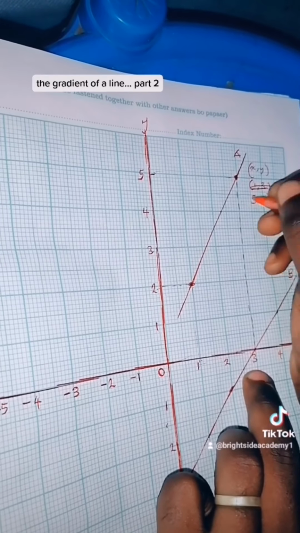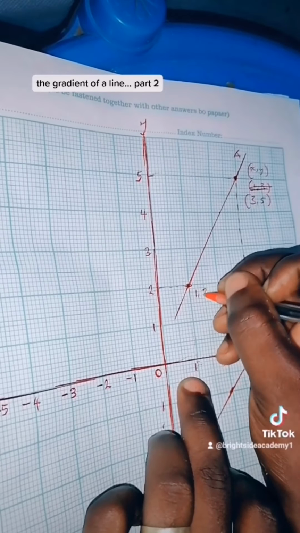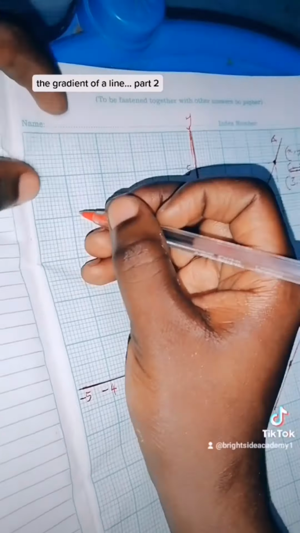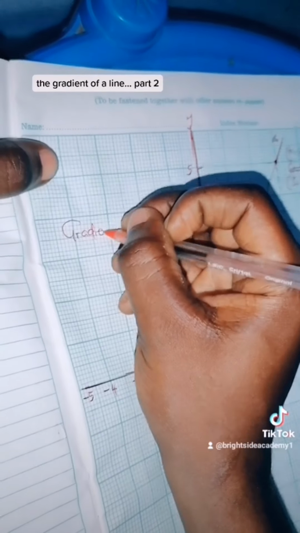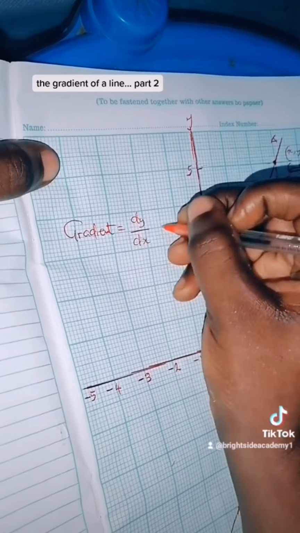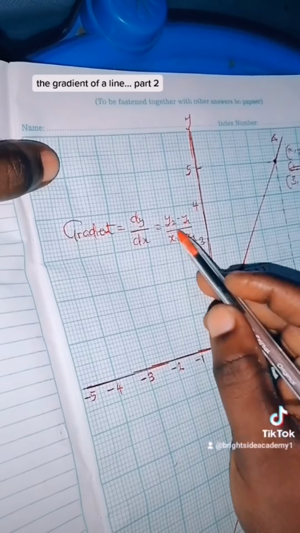So the x value and the y value are 3 and 5. Then we have the x value 1 and 2 for that particular one. Now to find the gradient is the y over the x, which means difference in y, and then all over difference in x. Find out the answer in part 3.